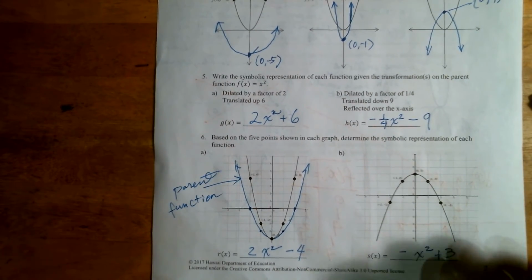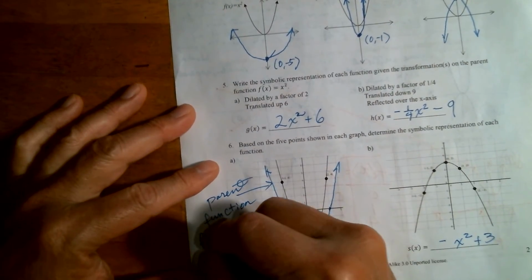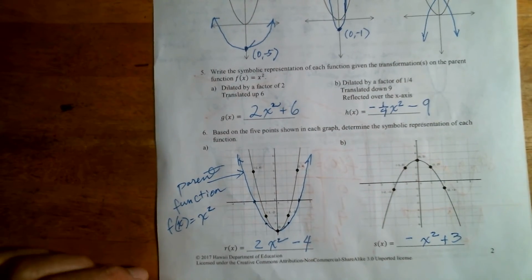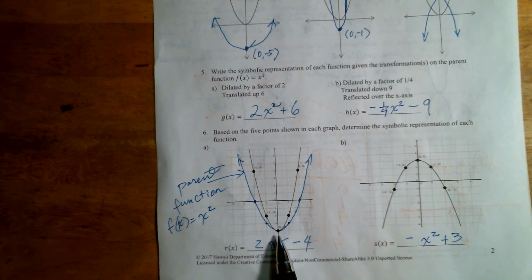Okay, which is f of x equals x squared. Now, instead of 1, 1, for each value of x, the y has jumped by 2. Okay, now how about this one?